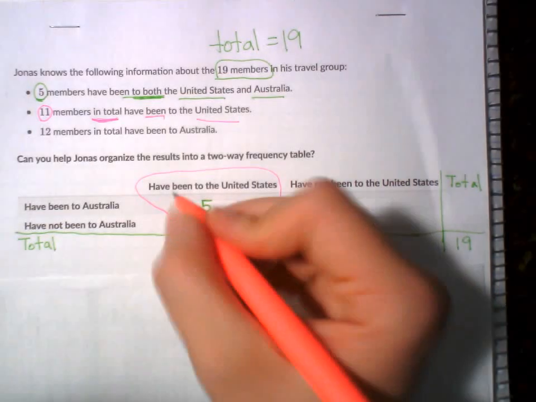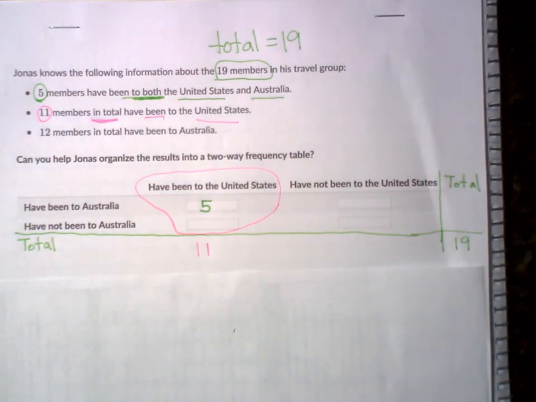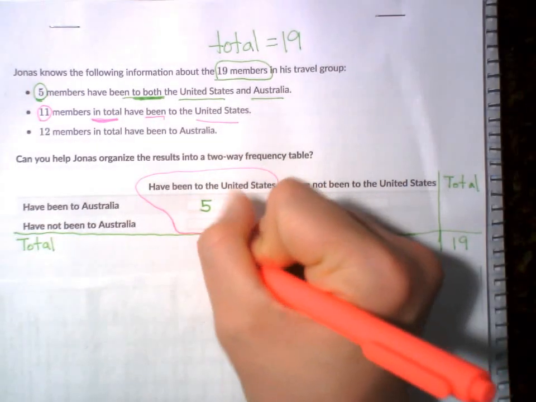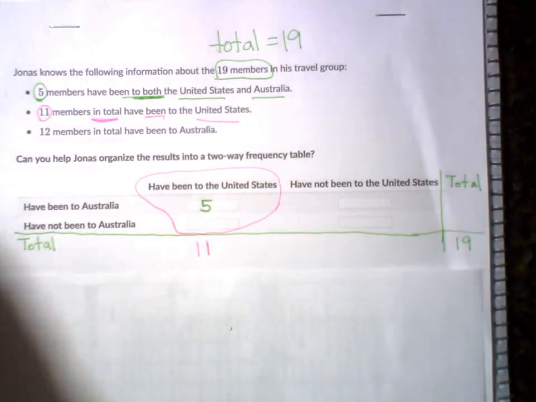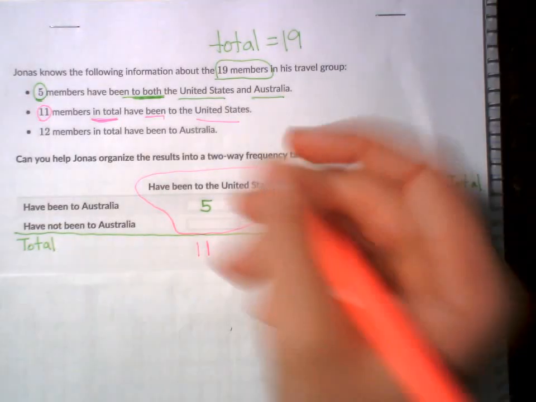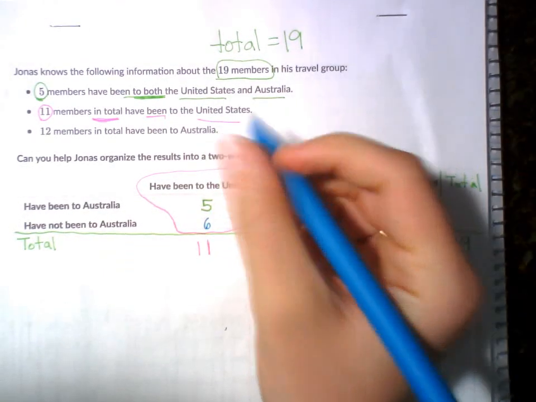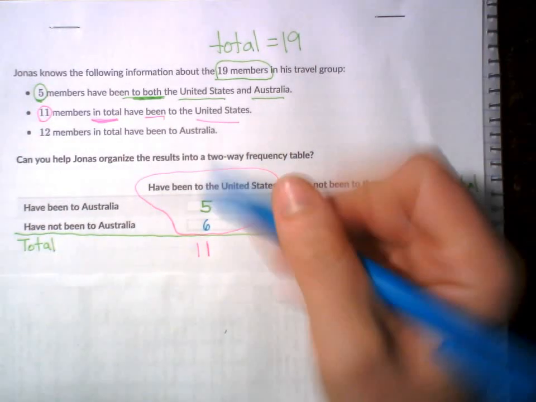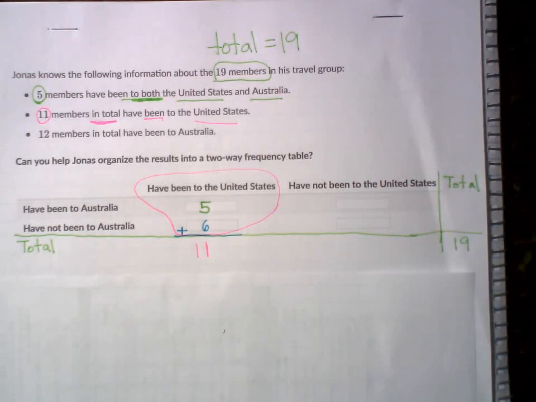So if the total is 11 for people that have been to the US, and we already know that 5 of those people have been to Australia and the US, so what are we going to put there? Hopefully in your head you thought 6, even if you don't understand it. 6. Because 5 plus 6 gives us our total of 11.